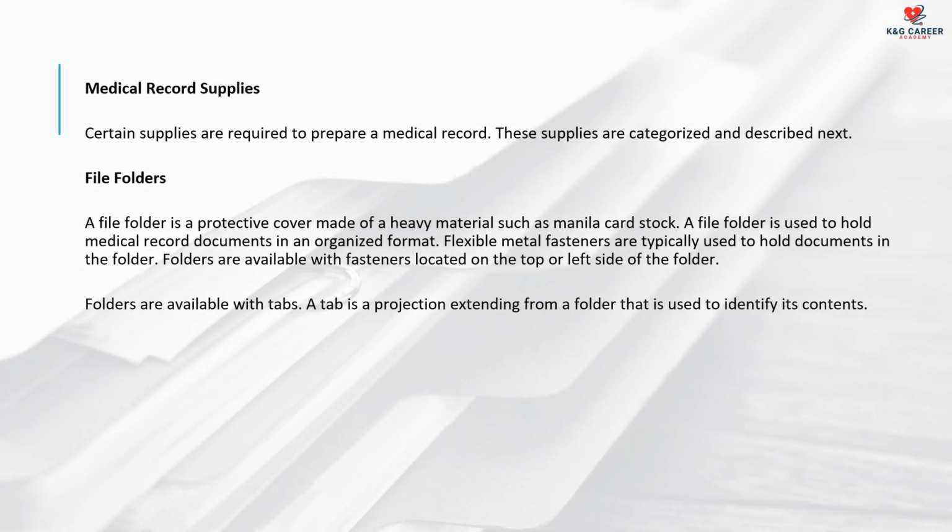Medical record supplies. Certain supplies are required to prepare a medical record. These supplies are categorized and described next. File folders. A file folder is a protective cover made of a heavy material such as manila cardstock. A file folder is used to hold medical record documents in an organized format. Flexible metal fasteners are typically used to hold documents in the folder. Folders are available with fasteners located on the top or left side of the folder.